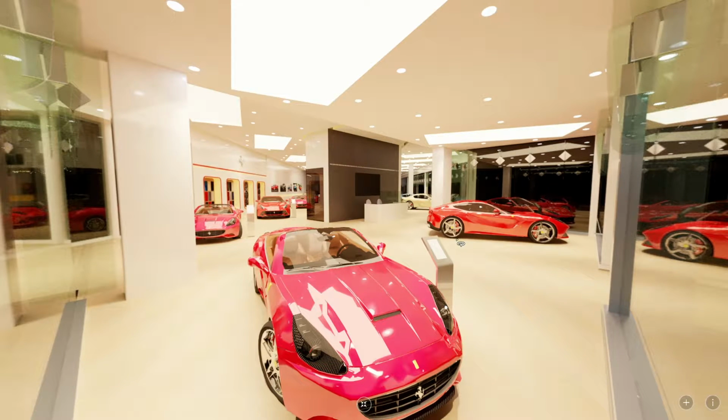This is Mohammed Shahrukh, and in today's video I'm not going to give you any tutorial about Revit, but instead I would like to show you one of my projects which I have created. So this model, or this rendering which you see right now in front of you, is of a showroom for Ferrari.